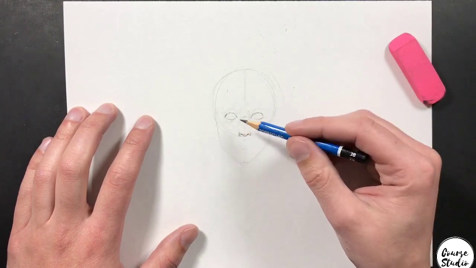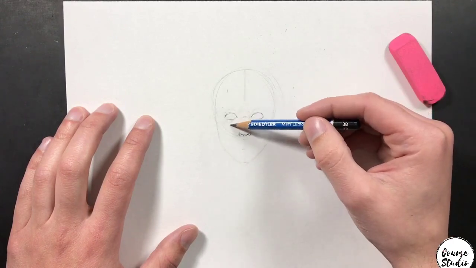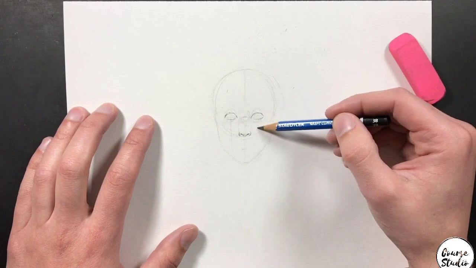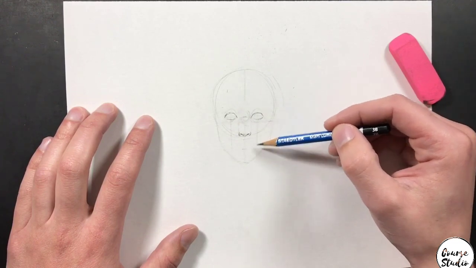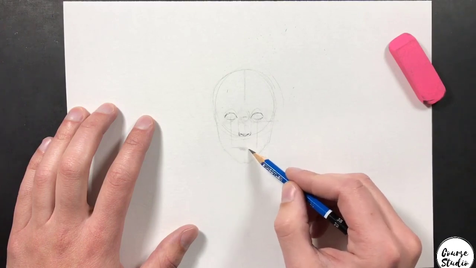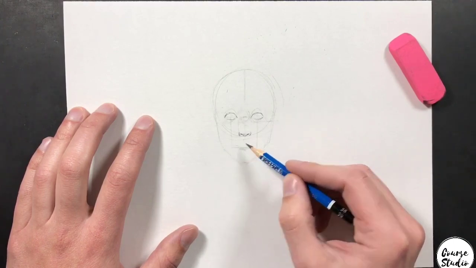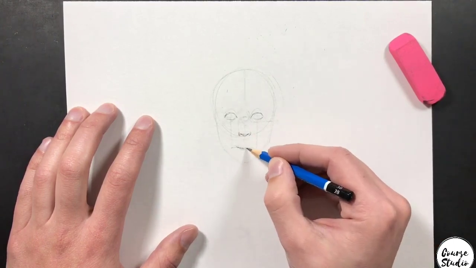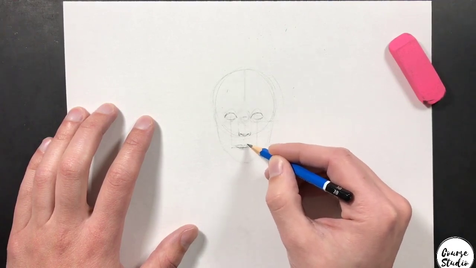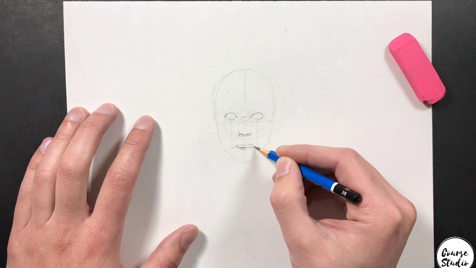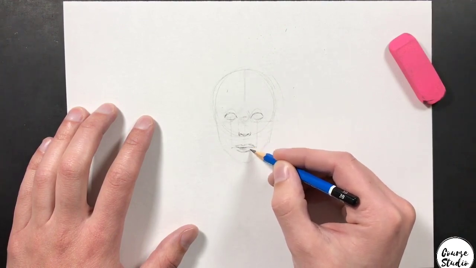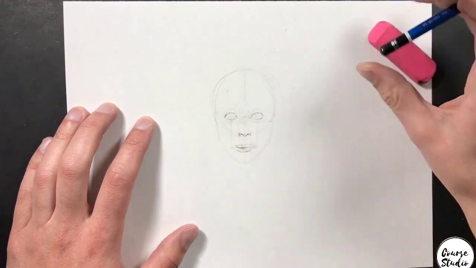Next, let's go ahead and add in the lips. So lips generally are going to be, on average, straight down from the middle of the eye, and that's going to give you the width of where your lips should be. So we can go ahead and add in our lips on this line right here. And then we're going to go ahead and just draw that in, like so. We'll draw the top part of the lip, and then we'll draw the bottom part of the lip. Then I can continue to work that shape till I get it looking the way I want.